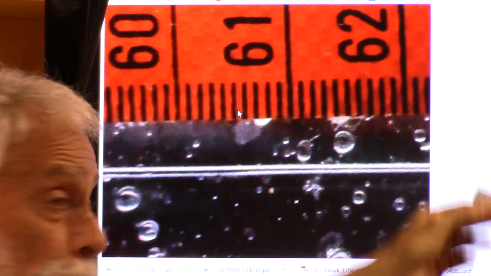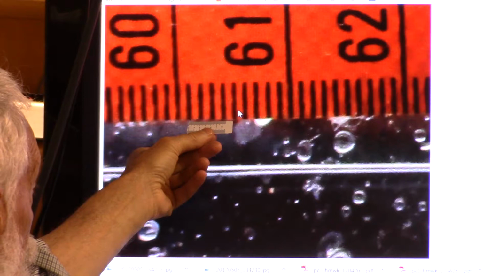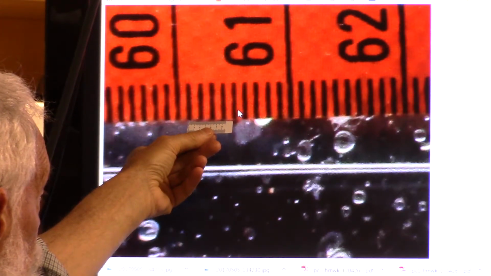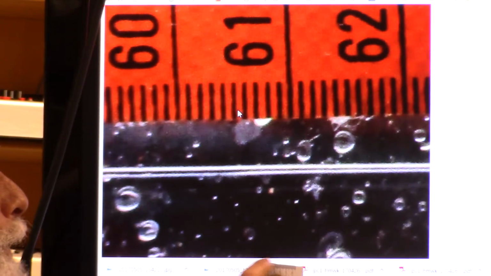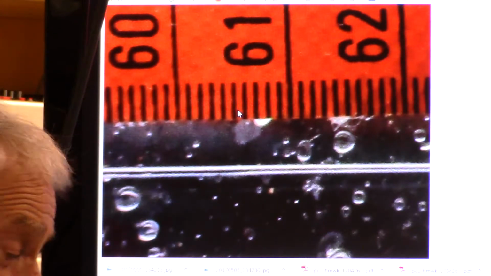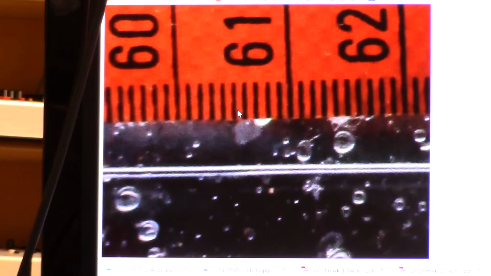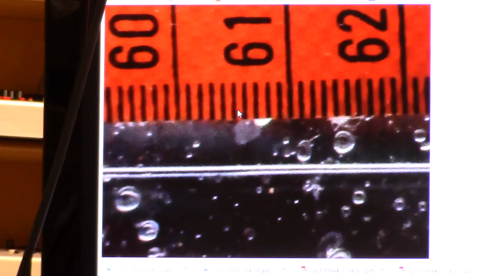Here we have millimeters, and I can take my ruler and I see that on this ruler a millimeter appears to be about 13 whatevers, 13 of the smallest marks on this ruler segment. Okay, so I want to measure every drop whose diameter is more than 13 of these.